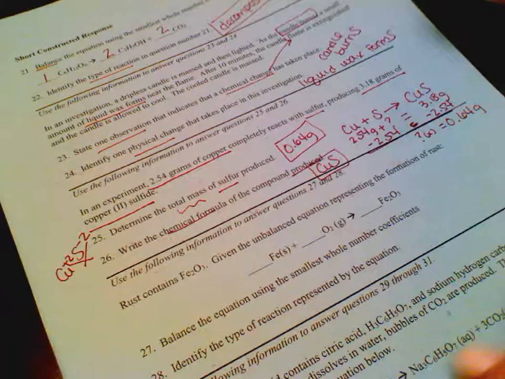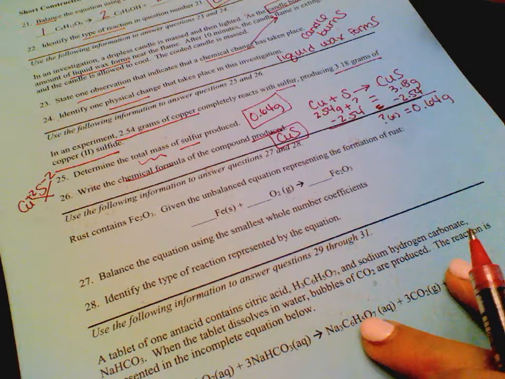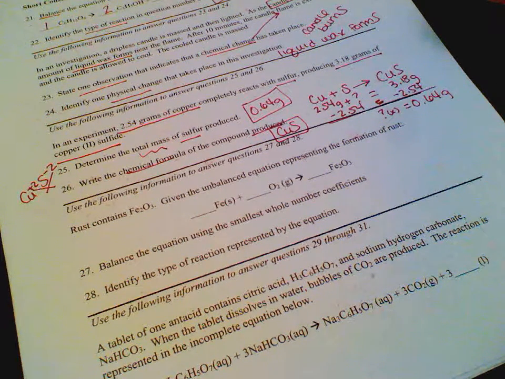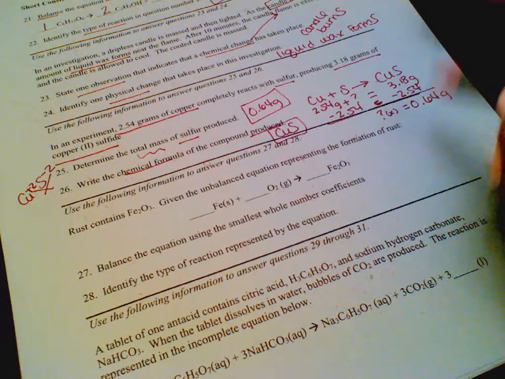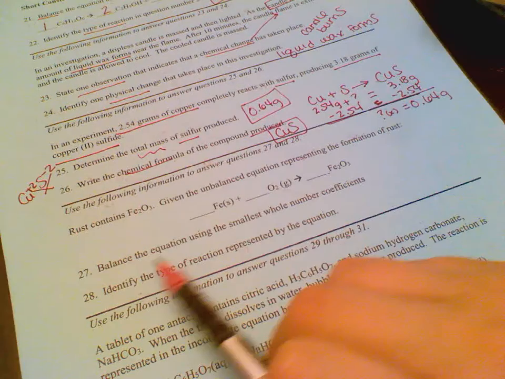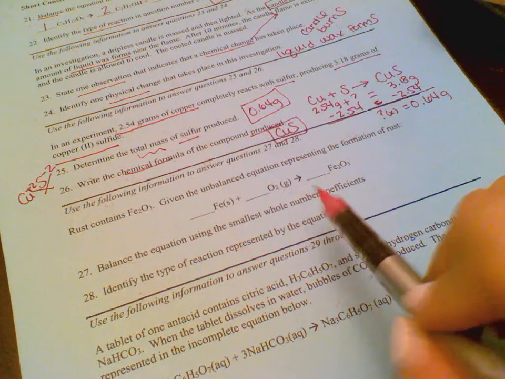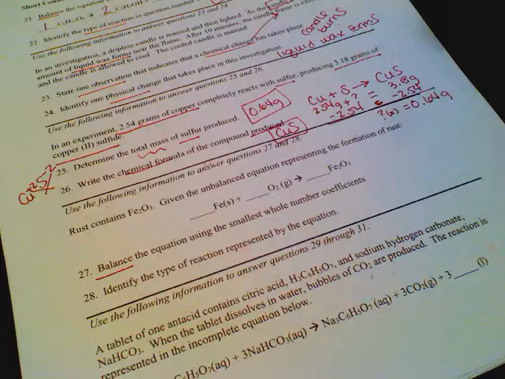Okay, so I see an equation here, and it's got rust, forming rust. Balance the equation using the smallest whole number coefficients. All right, balance it. Easy peasy. We can do this. So 1 Fe here, 2 are here.